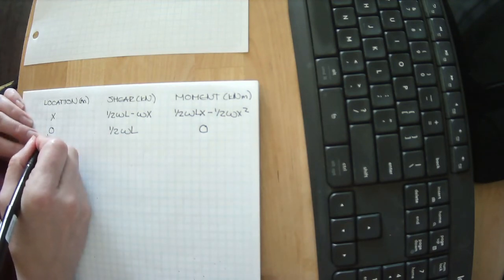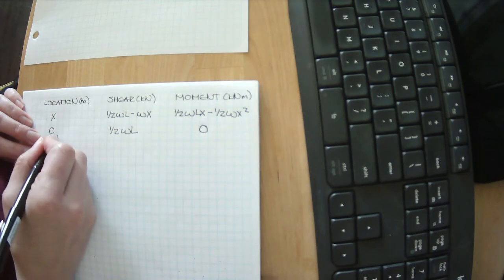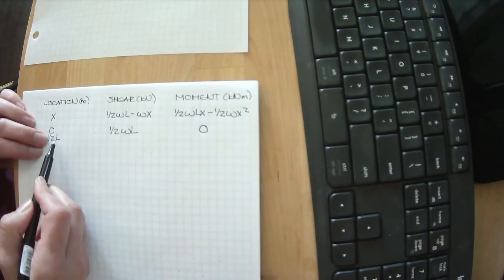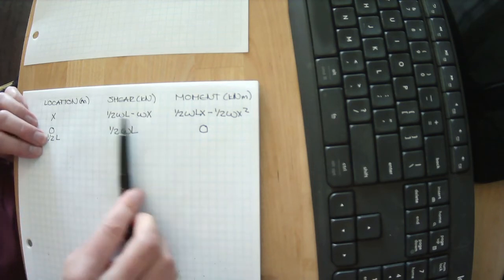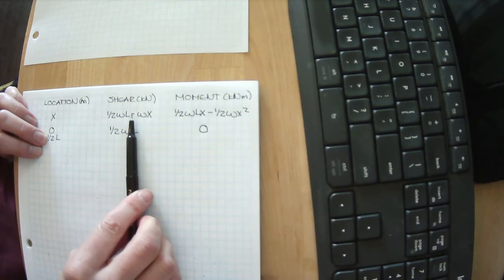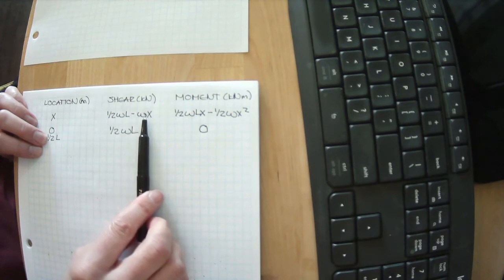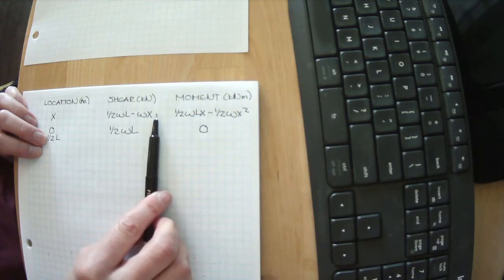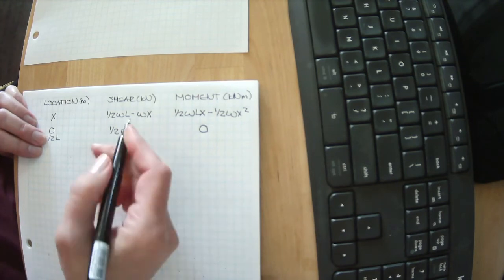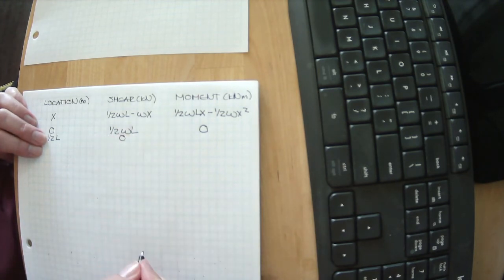Let's look at 1/2 L. So let's look at the halfway point. What if we made x 1/2 L? Okay, 1/2 WL minus W times 1/2 L. Well, that's 1/2 WL minus 1/2 WL. Our shear is 0. Interesting.